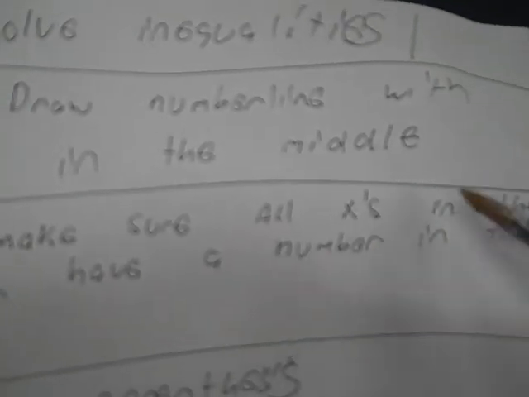Okay, so first you're going to draw the number line with 0 in the middle, okay? Because when you solve a greater than or less than problem, what you're trying to find is the one number, the critical number, and then if it goes less than or greater than. Okay, now make sure all x's in the problem have a number in front. So this x right here will need a 1 in front of it. Okay, if it doesn't have 1, you put a 1.